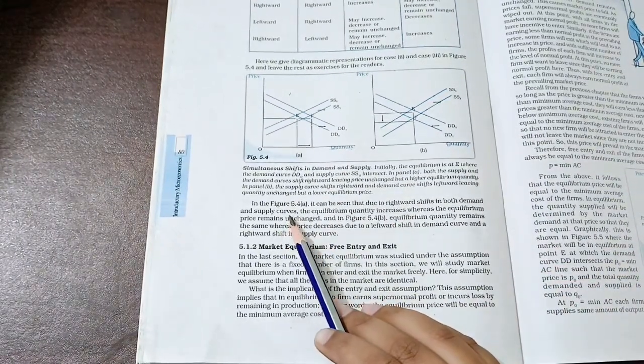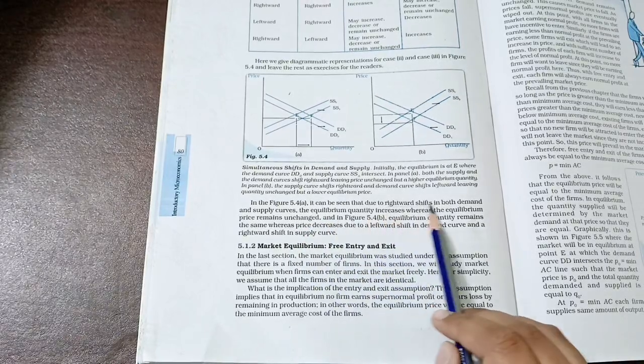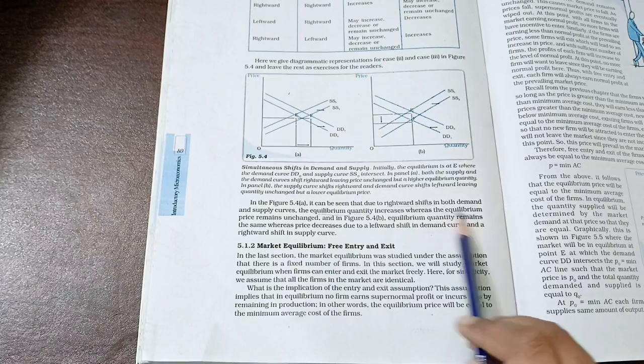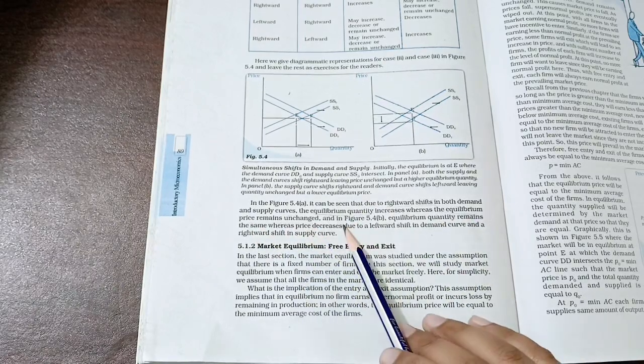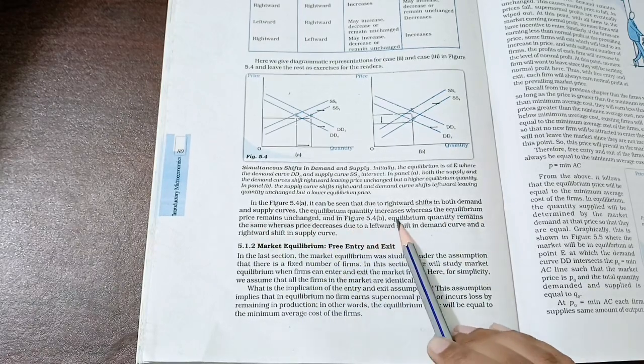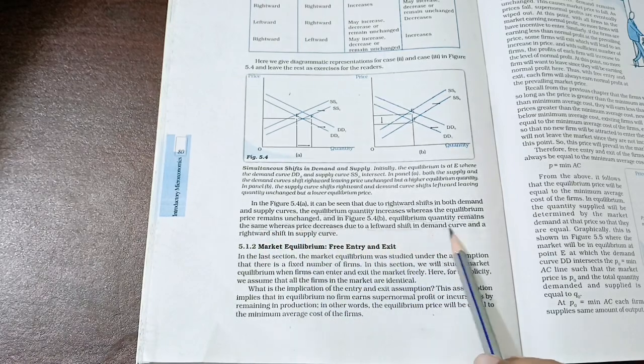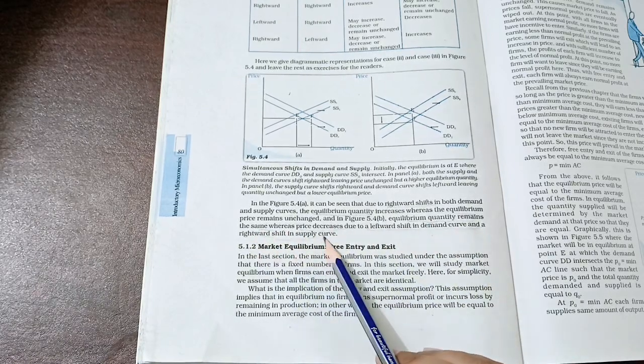In figure 5.4a, it can be seen that due to rightward shifts in both demand and supply curves, the equilibrium quantity increases whereas the equilibrium price remains unchanged. And in figure 5.4b, equilibrium quantity remains the same, whereas price decreases due to a leftward shift in the demand curve and a rightward shift in the supply curve.